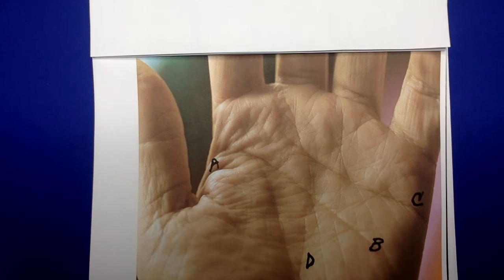Okay, let's look at A, which is the lifeline. It's attached, and there is a little disruption in the line. We find that with most hands where the lines are joined together. There's a little disruption, a little unhappiness, a little sadness, a little feeling of parents not understanding, or whoever the guardian is. But we don't have that issue as it continues.